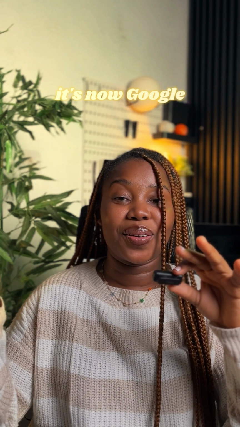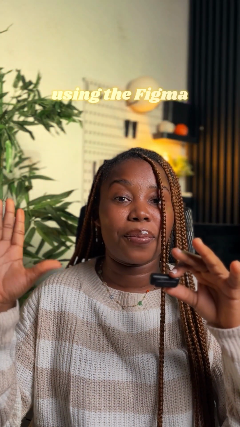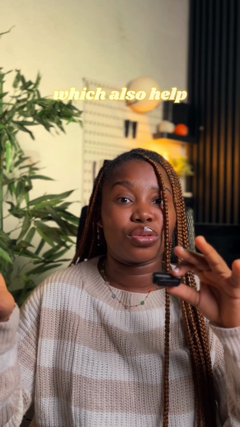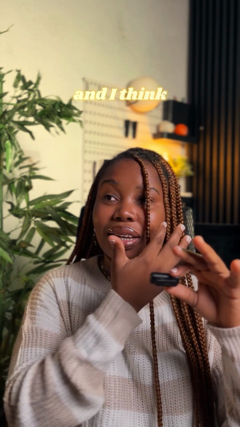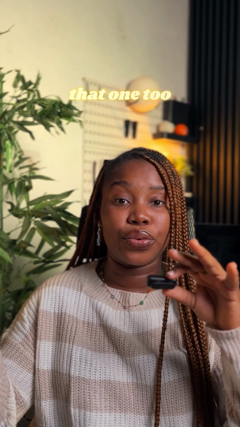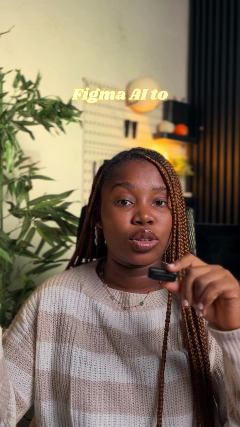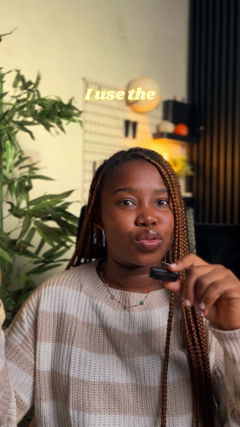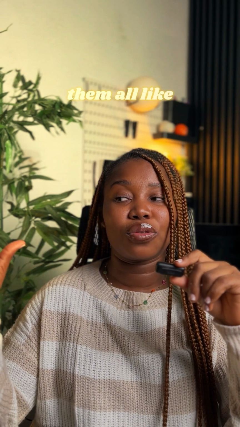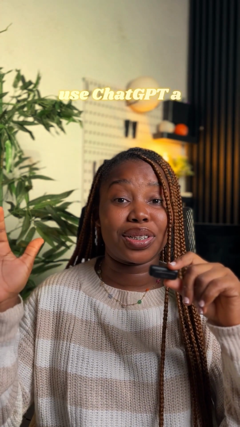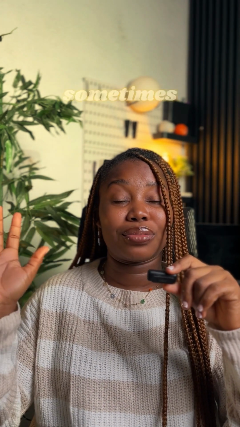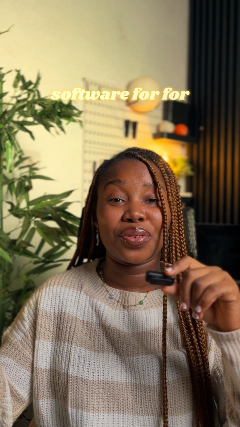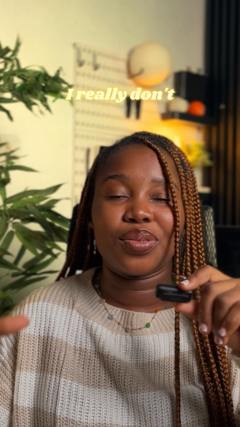It's now Google Stitch. If you're using the Figma paid or pro version, you actually have Figma AI, which also helps with visualization, and I think that one too is quite helpful. You can use Figma AI for ideation as well. Yeah, those are the major tools, or software rather, that I use. I don't use them all the time. I use ChatGPT a lot and Claude sometimes, but the other software for generating screen ideas, I really don't use all the time.